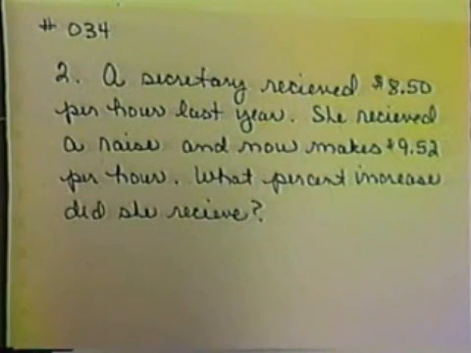Okay, a secretary received $8.50 per hour last year. She received a raise and now makes $9.52 per hour. We want to know what percent increase did she receive. So when we read this, we're going to have to decide. Remember, in doing a percent application problem, we're going to have to identify our percent, our base, and our amount.